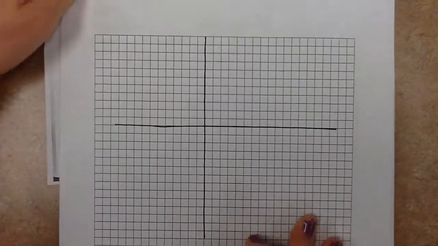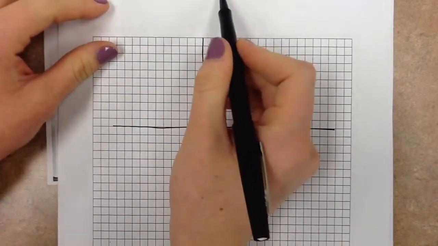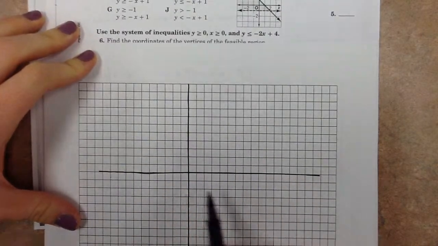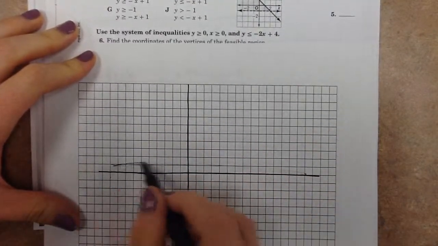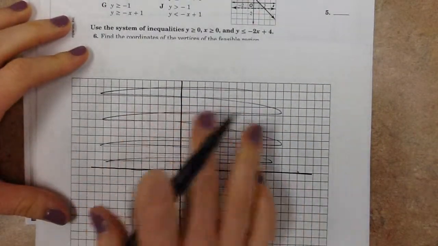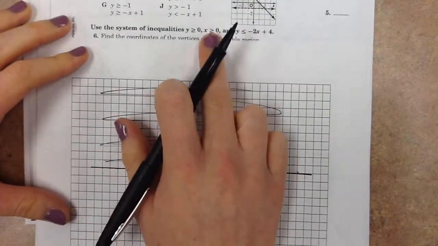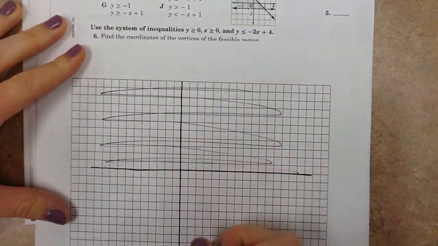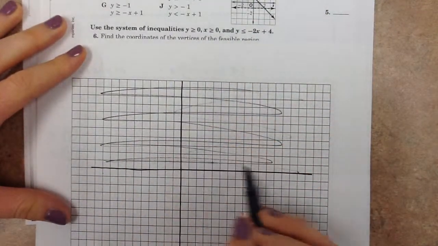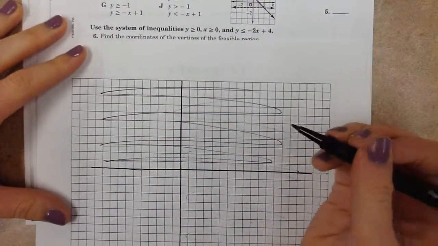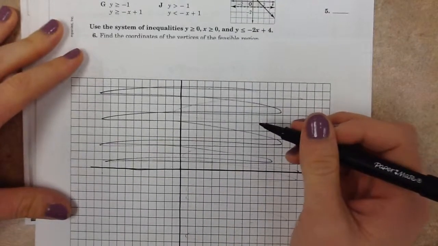Okay, so let's start with the first couple. The first couple are very easy. Y is greater than or equal to 0. So this is the line y equals 0, and then greater than means all of the positive y values. So far we've got all the positive y values, which means we could be in the top half. And then if x has to be greater than or equal to 0, this is the line x equals 0. All the positive x values are over here. So far we've restricted ourselves down to the first quadrant. That's where x values are positive and y values are positive.